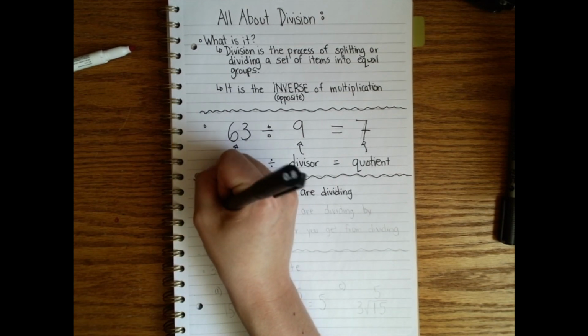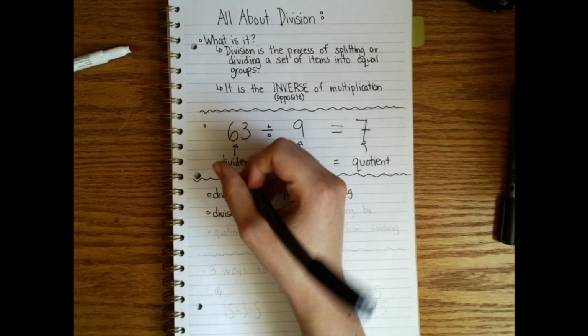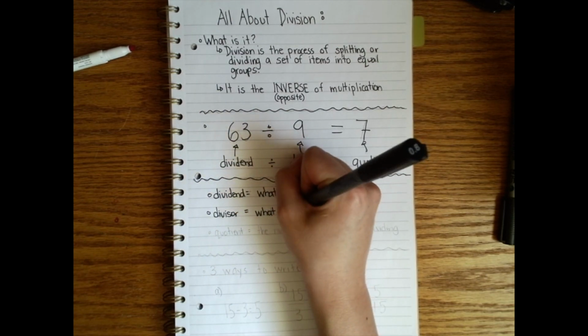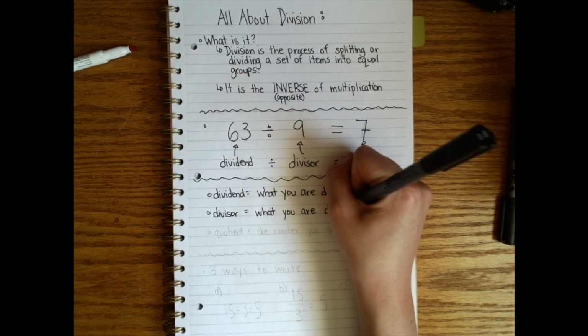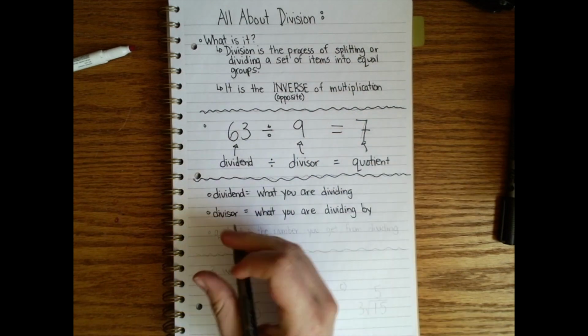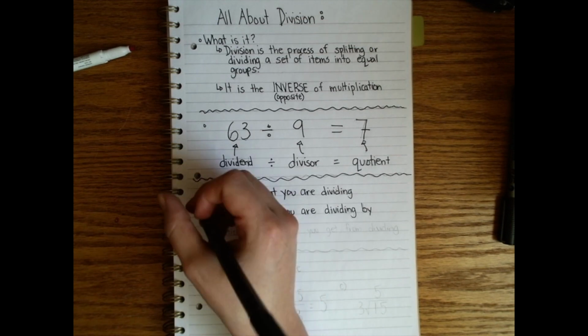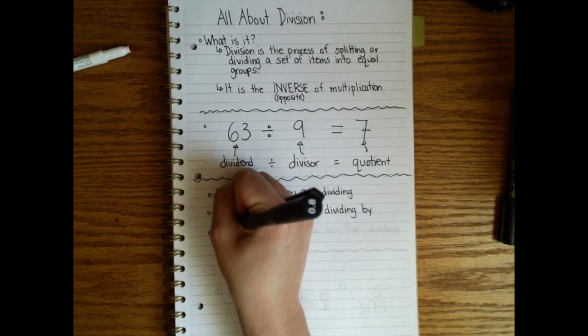A divisor is what you are dividing by. So in that example of the 15 oranges being divided amongst 3 people, the 3 people are the divisor, what you're dividing by. And the quotient is what it equals. So how many is kind of the question. Let's write that.